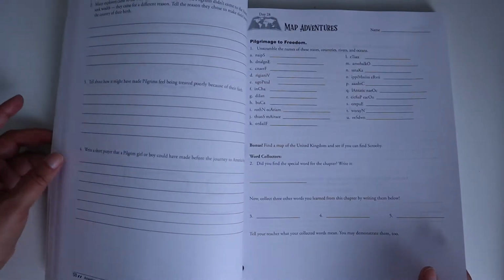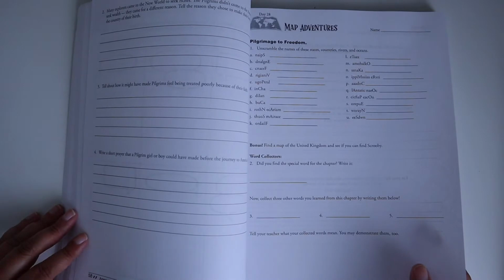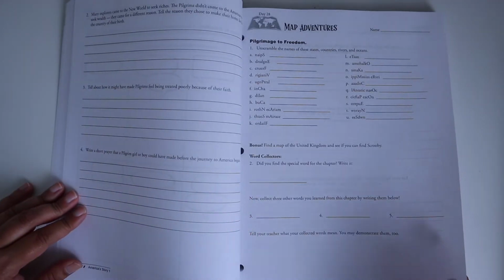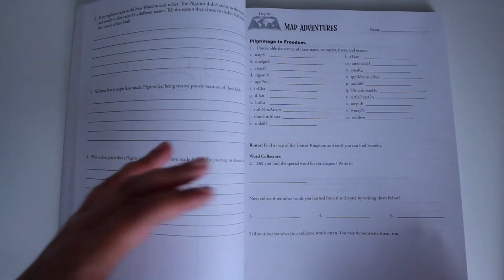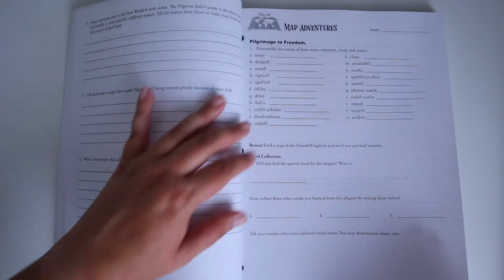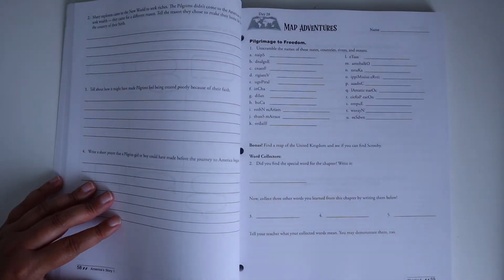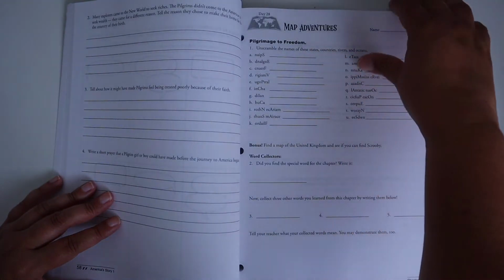I'm not quite sure, if you want me to be honest, if he will enjoy to write this much, but as I said, I think it gives you the opportunity to be able to choose if you want your kid to actually do the entire page, if you just want him to have a little bit of this, so you can just make sure that he's comprehending and learning.